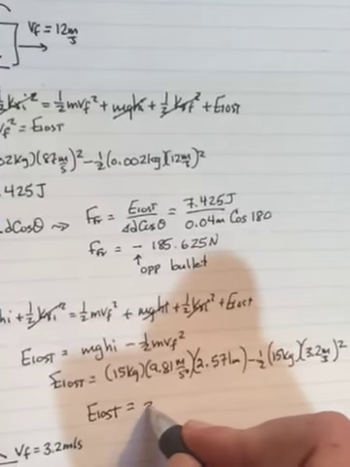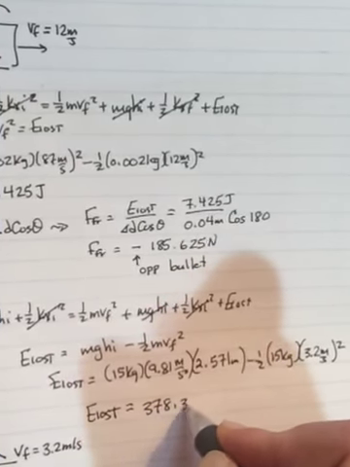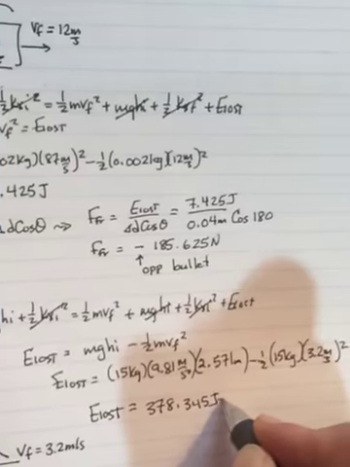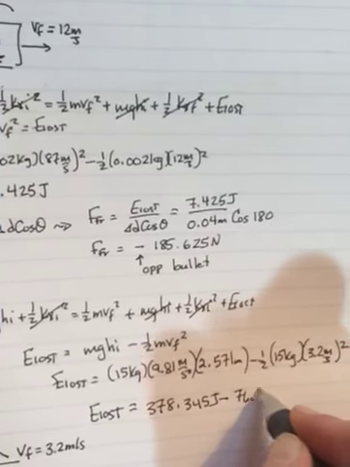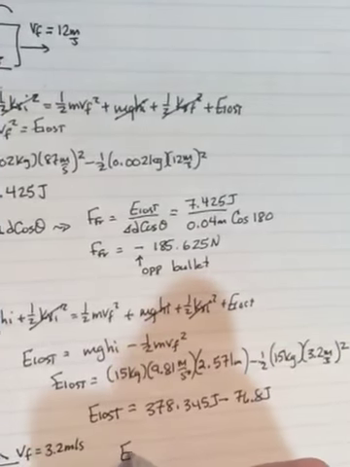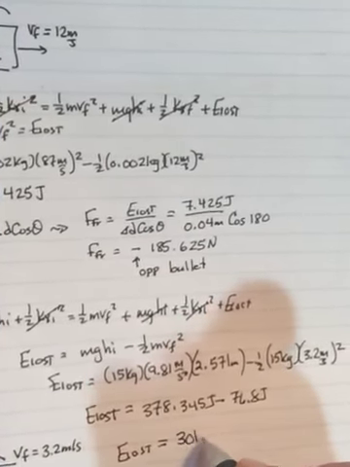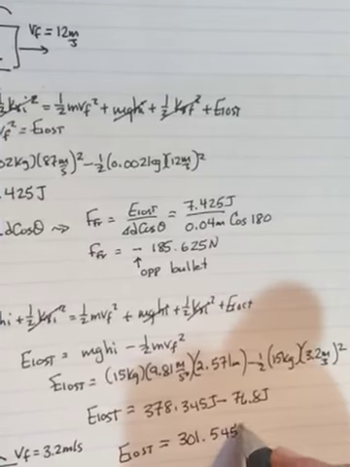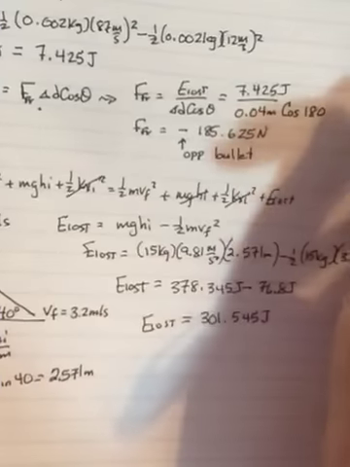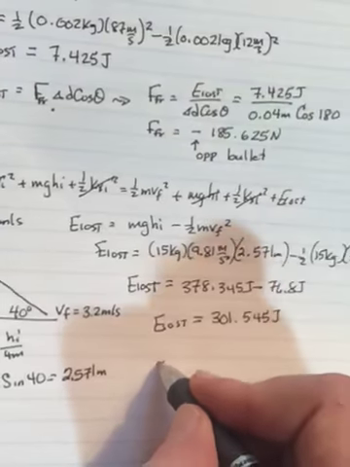In the first term, you get 378.345 joules. In the second term, you get 76.8 joules, assuming I typed it in my calculator correctly. And so you get an E loss of 301.545 joules. Okay, so that's how much energy was lost, but they wanted to know friction.